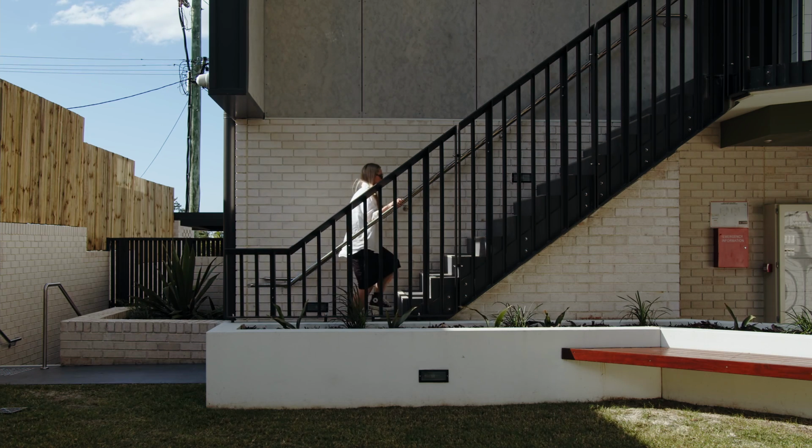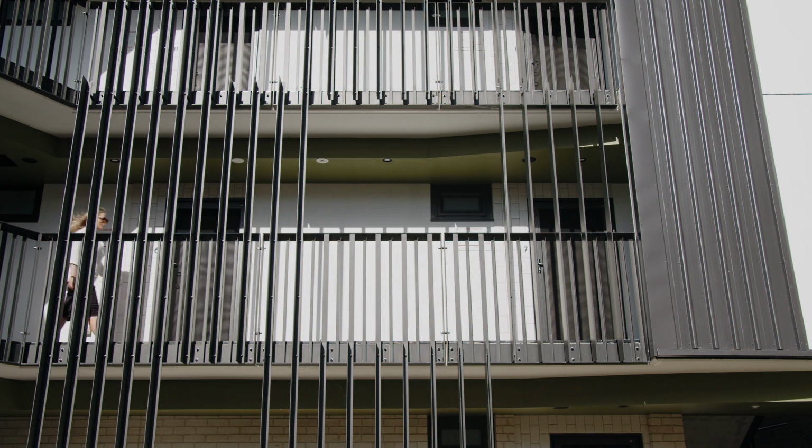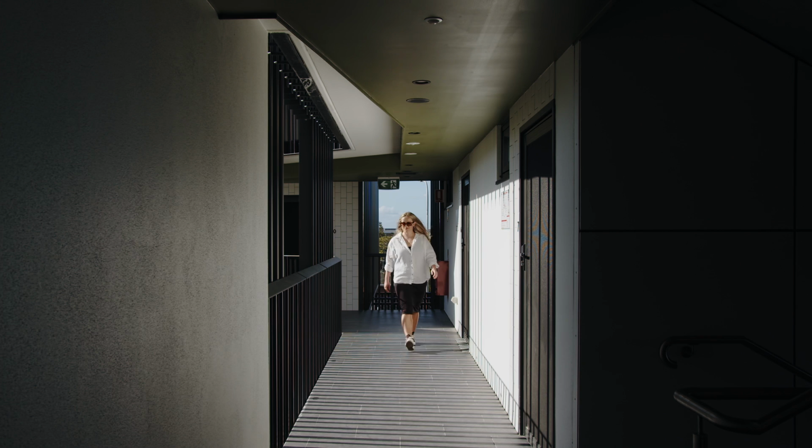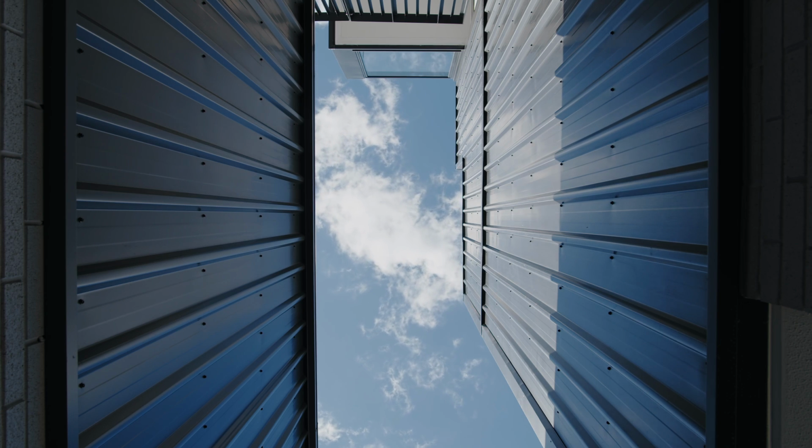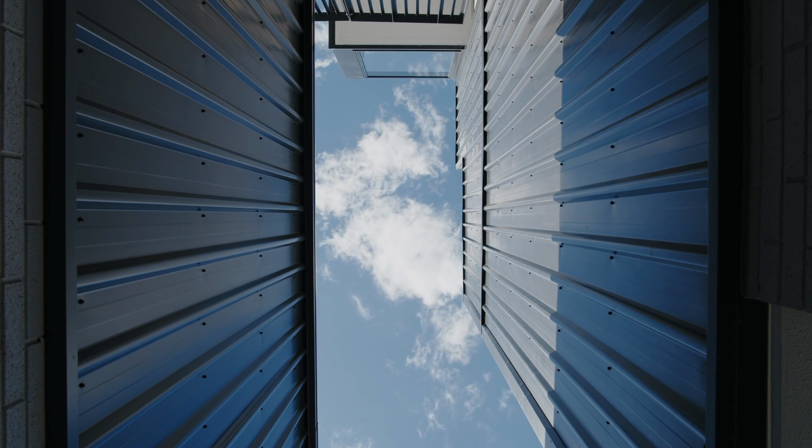From that circulation spine, you move up the building through a series of open and networked corridors that allow moments for people to come together, talk to their neighbours and meet. So again, to try and foster that sense of community.